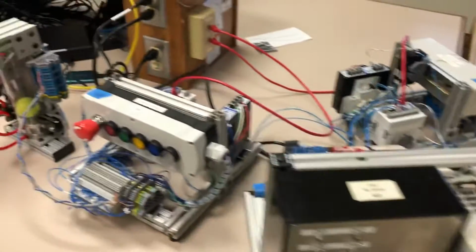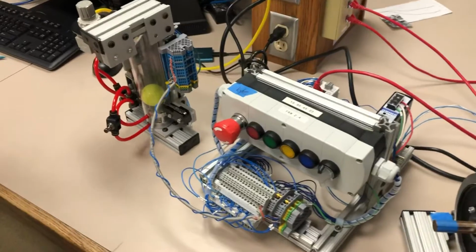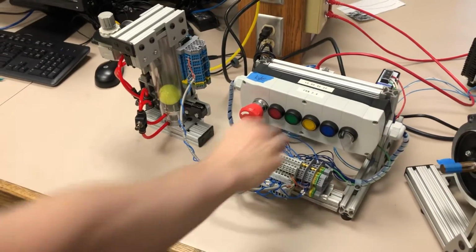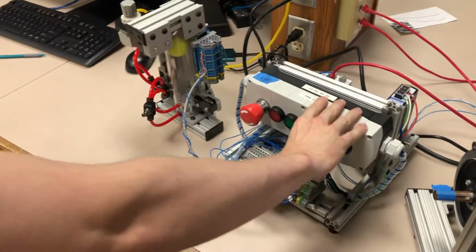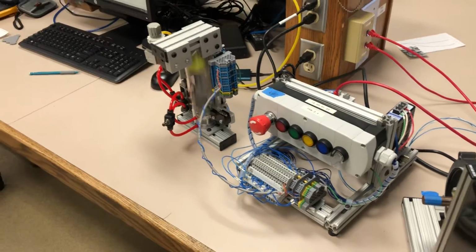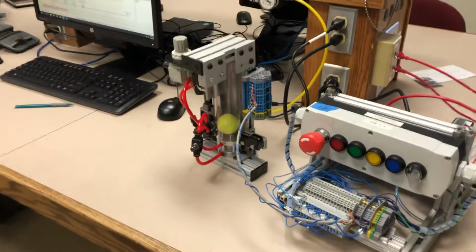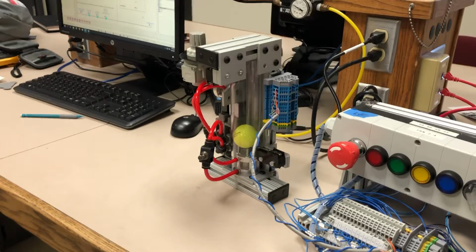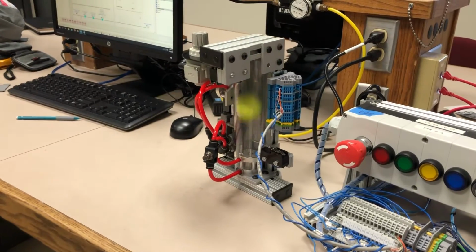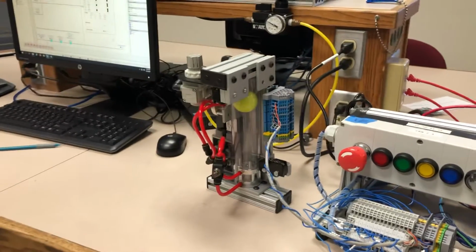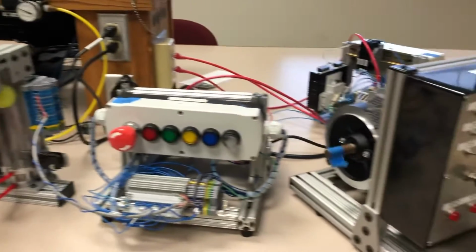So here is an example of the program running. Here is the first ball shooter shooting the ball. It's 5 times. And the ball stayed at the top.